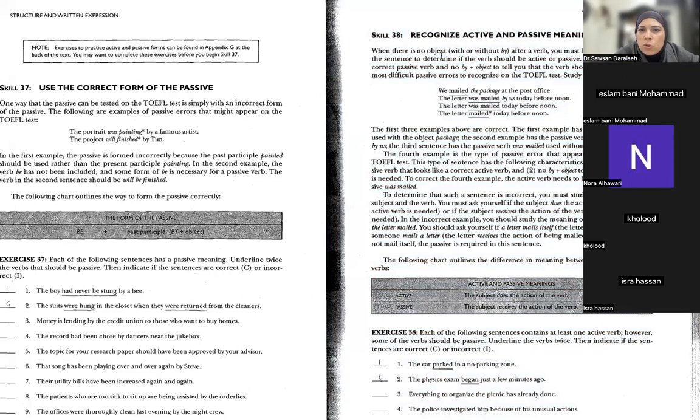So when there is no object, with or without by, sometimes by helps us. When we see by plus an object, we know that this is a passive sentence. But what if there's a sentence without by after a verb? You must look at the meaning of the sentence, that's why meaning should be focused on, to determine if the verb should be active or passive. Determine means to decide.